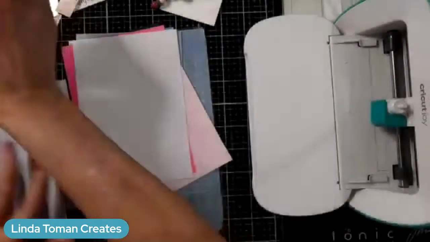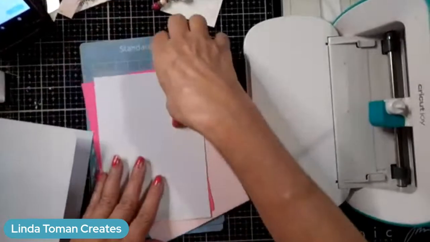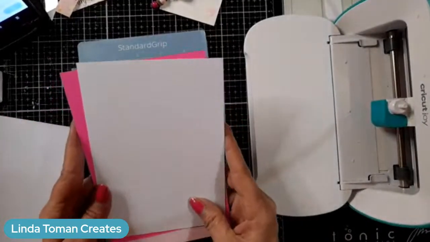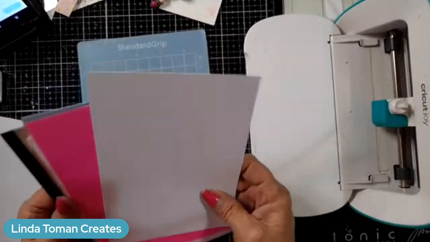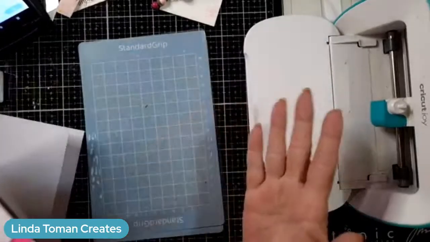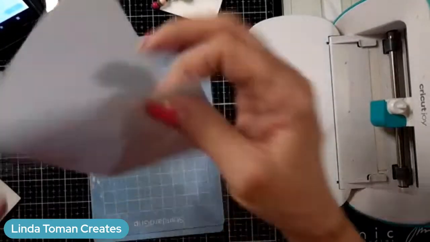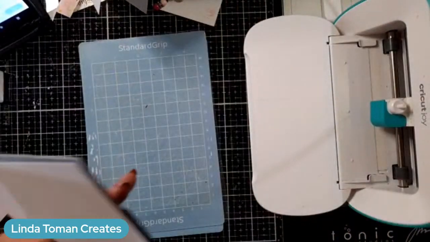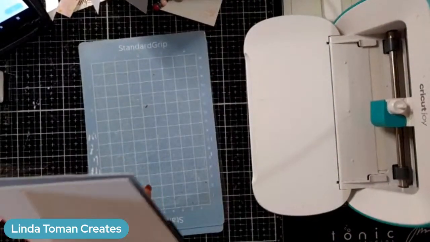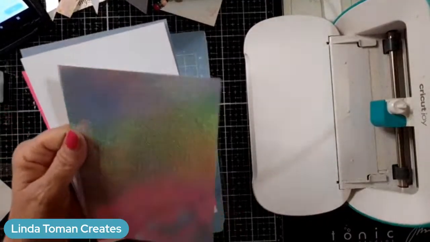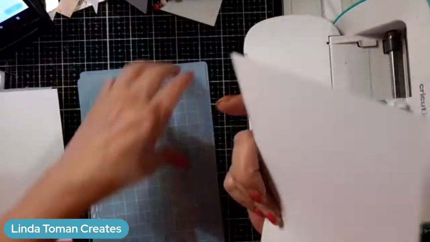So we have to load our mat, and I know if I put them in order, somehow they're out of order. I don't know how that happened. I'm going to move this to the side. All right, I'm going to take this.